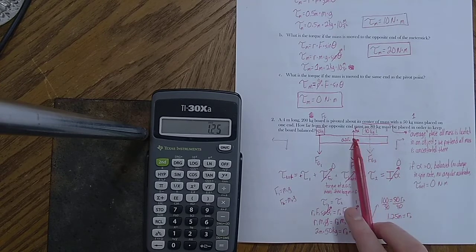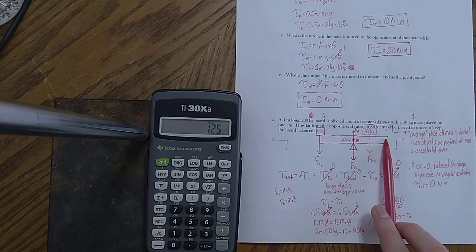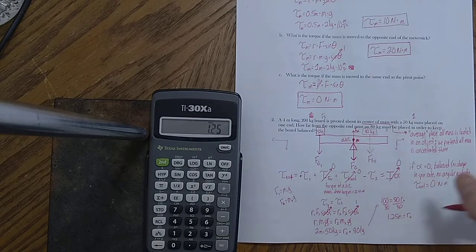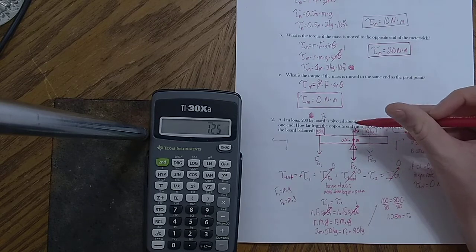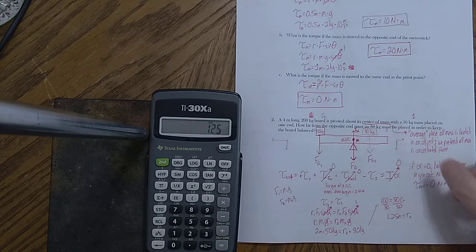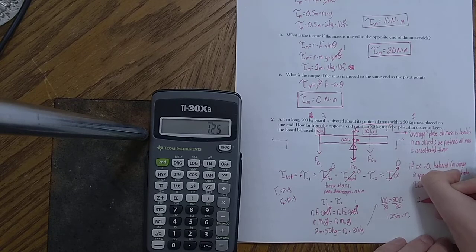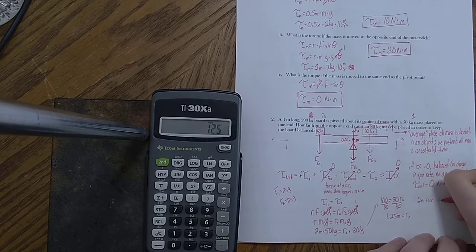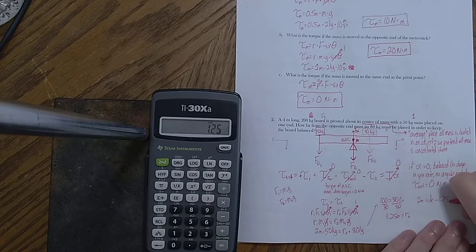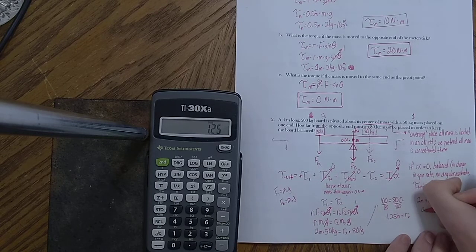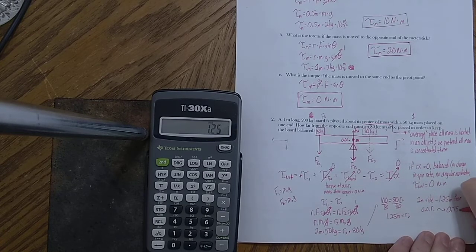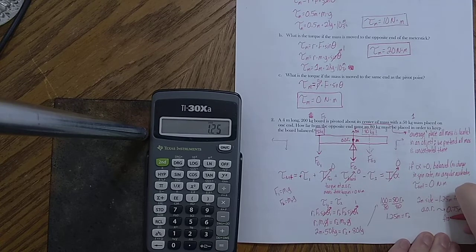Okay? This is not to scale, obviously, which means since this side is 2 meters long, then the actual distance from the opposite end to where this force acts is 2 meters per side minus 1.25 meters from the axis of rotation. That means the answer to this question is that this block must be placed 0.75 meters from the opposite edge, or opposite end.